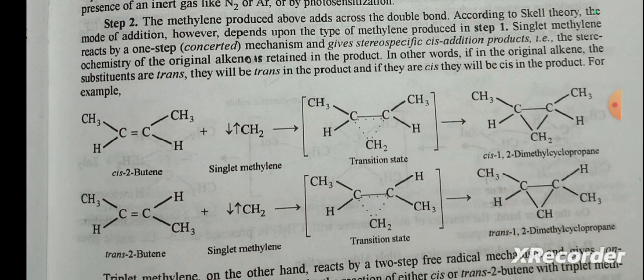The mode of addition, however, depends on the type of methylene produced in step one. Singlet methylene reacts by a one-step mechanism and gives the stereospecific cis addition product. The stereochemistry of the original alkene is retained in the product.